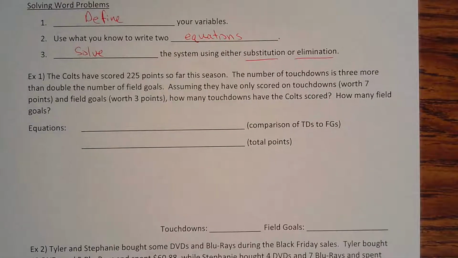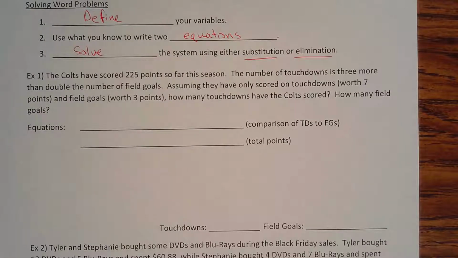But let's just say they only score 7 points or 3 points. How many touchdowns have they scored, and how many field goals have they scored? Now, you could just guess and check all day with this, but it would take forever. Let's try to find a system that'll speed things up for us.